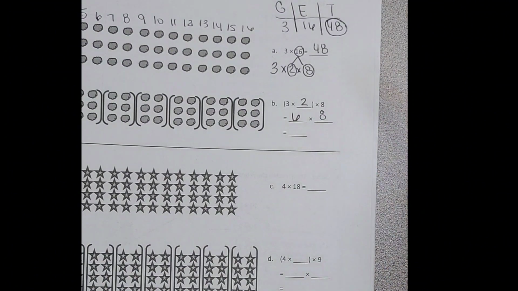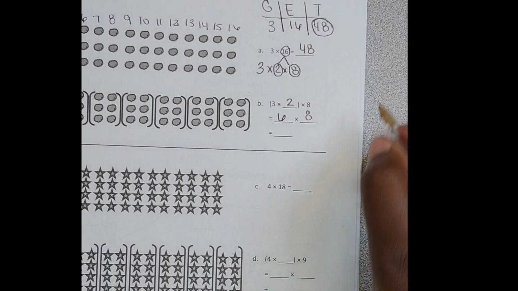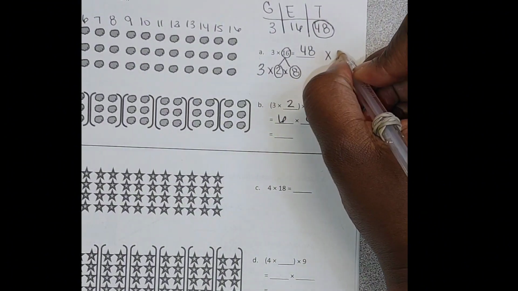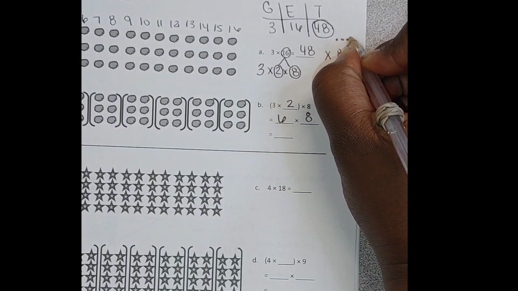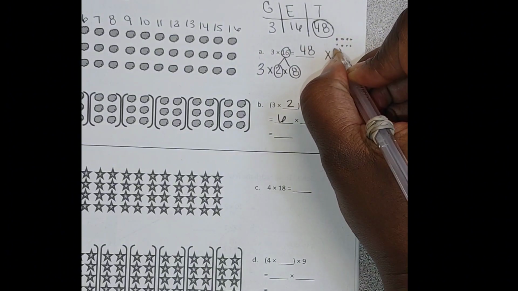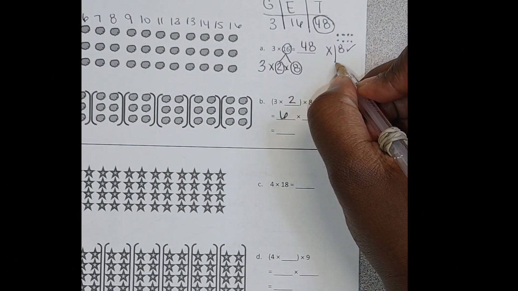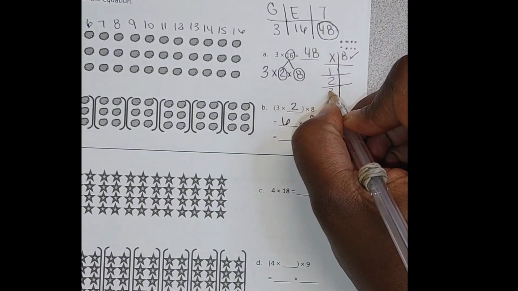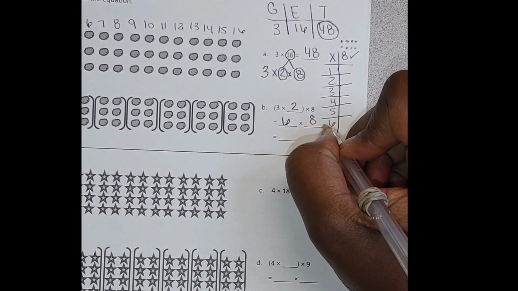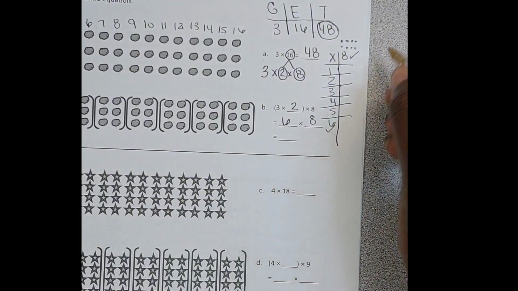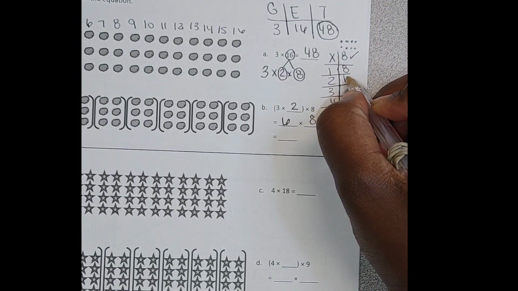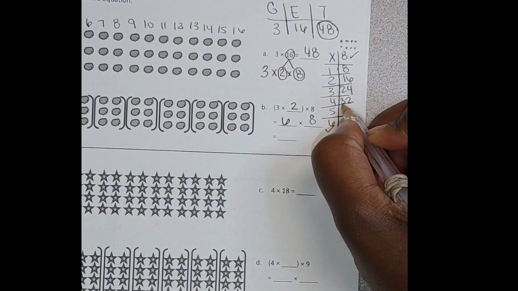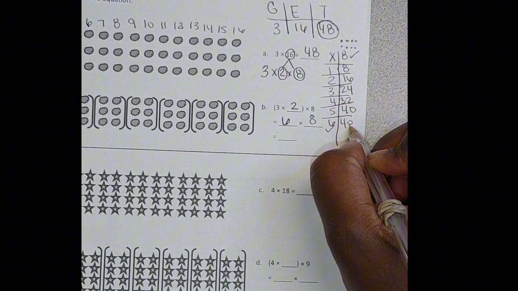Now, mind you, we already have our answer, okay? If you want to get extra practice in by creating a ratio table, that's fine. You can. Times 8. 1, 2, 3, 4, 5, 6, 7, 8. So we have 8 times 6. 1, 2, 3, 4, 5, 6. 8 times 6. Check off here. So we have 8, 16, 24, 32, 40, 48.